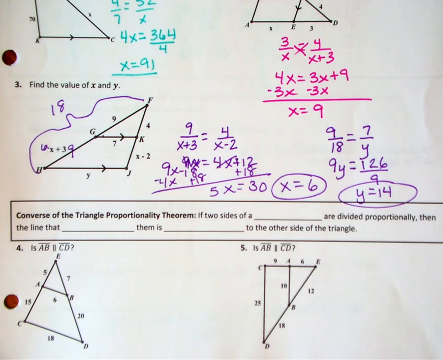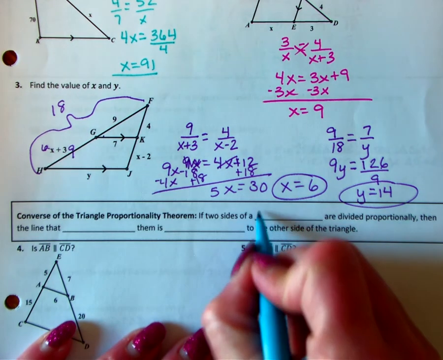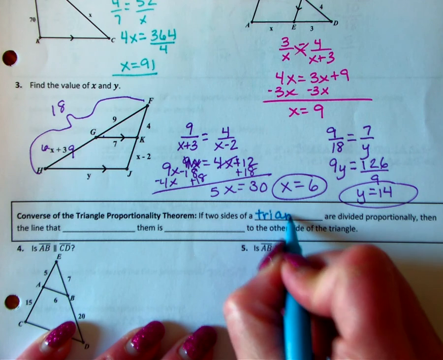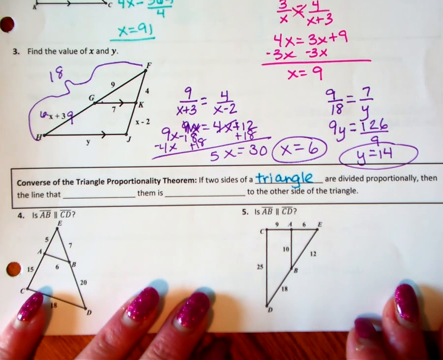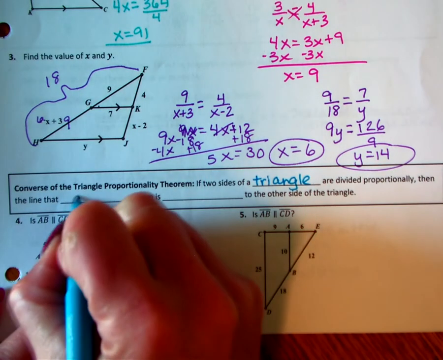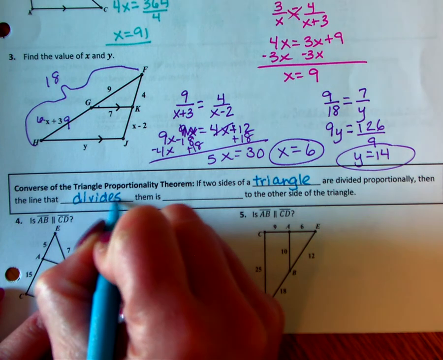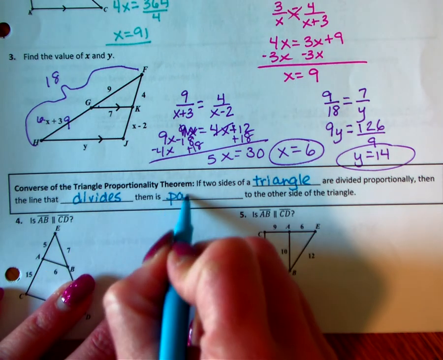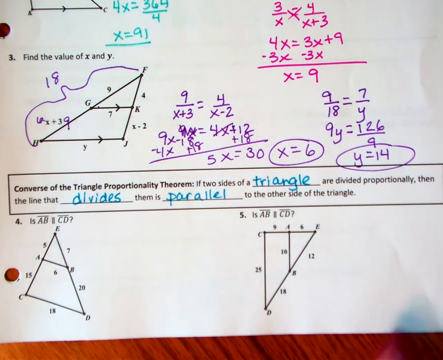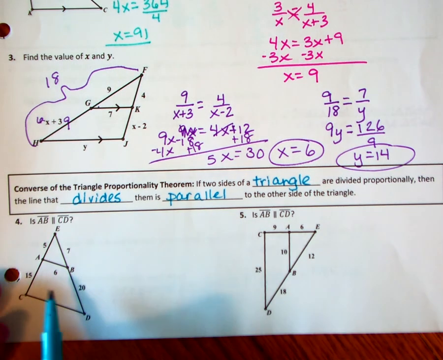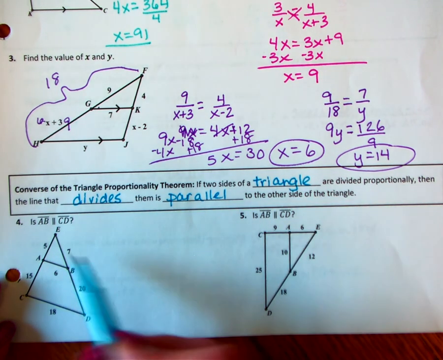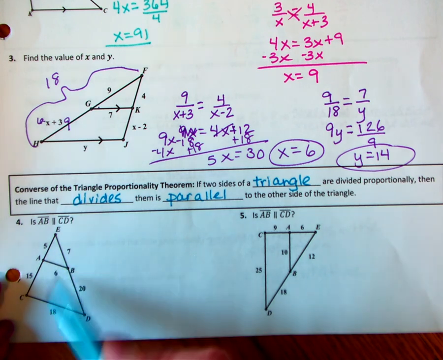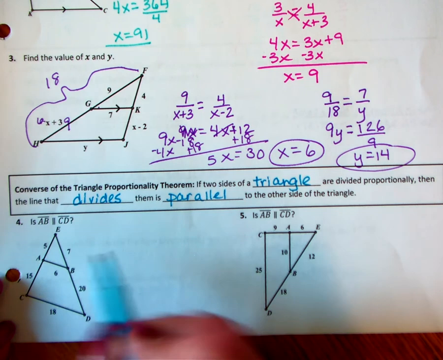Okay, so the converse of the triangle proportionality theorem says that if two sides of a triangle are divided proportionally, then the line that divides them is parallel. So it's saying if two sides of a triangle are divided proportionally, so we can check to see if they're proportional, then we can say that these are parallel.